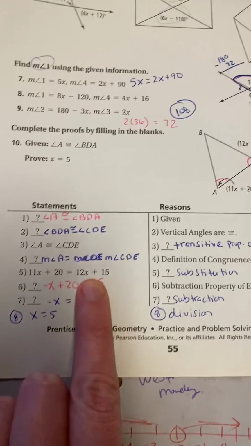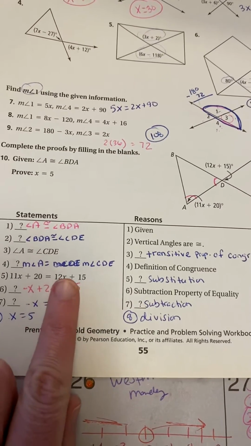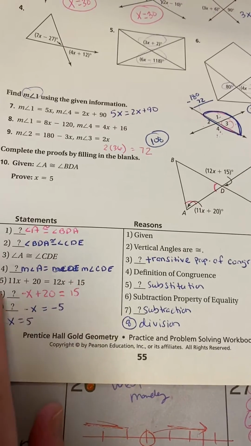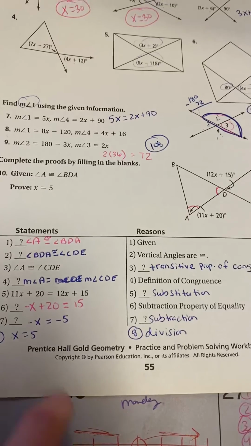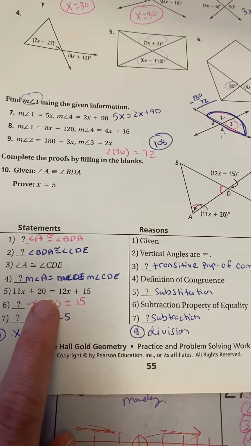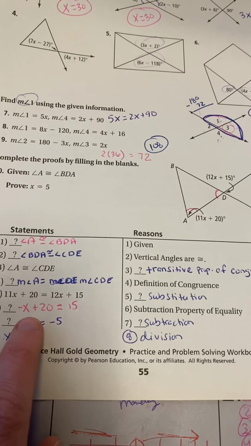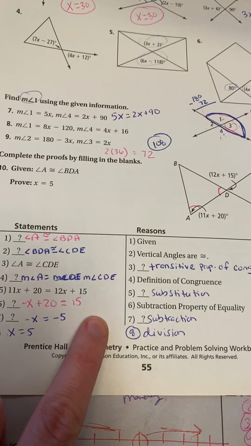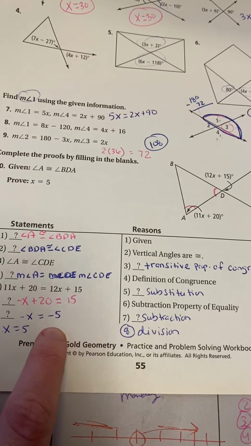And then we're just going to solve. Okay, so I subtracted 12 from 11 because I like to move all my variables on this side. You may have subtracted this way, and if you did, you're not going to have this last step down here. Okay, so I subtract 12x from 11x, and I got negative x plus 20 equals 15. Then I subtracted 20 from 15 and got negative x equals negative 5.